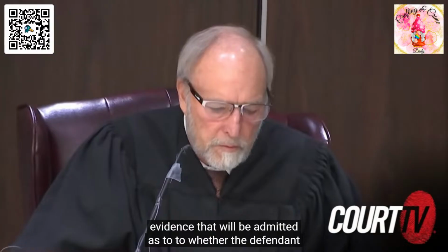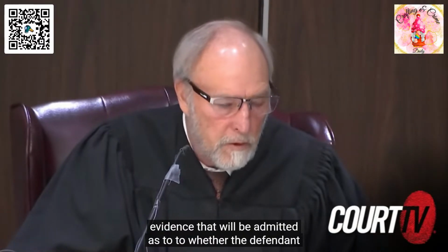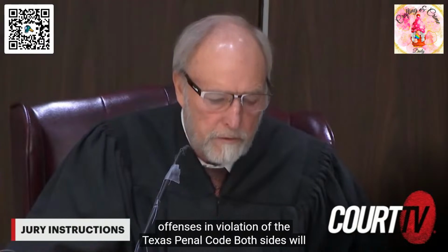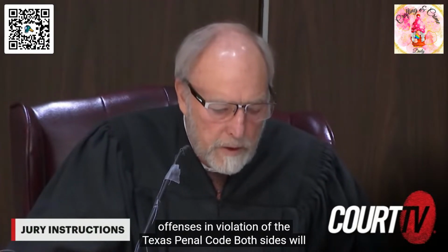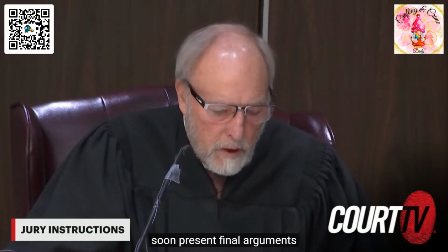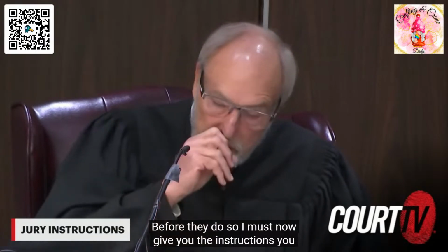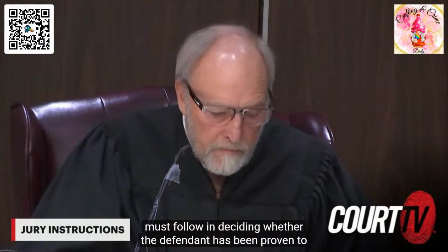Both sides will soon present final arguments. Before they do so, I must now give you the instructions you must follow in deciding whether the defendant has been proven to be guilty or not. You will have a written copy of these instructions to take with you and to use during your deliberations.